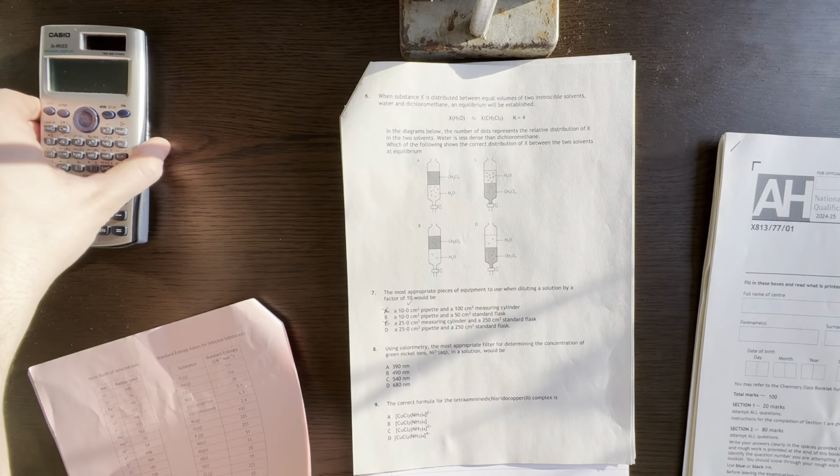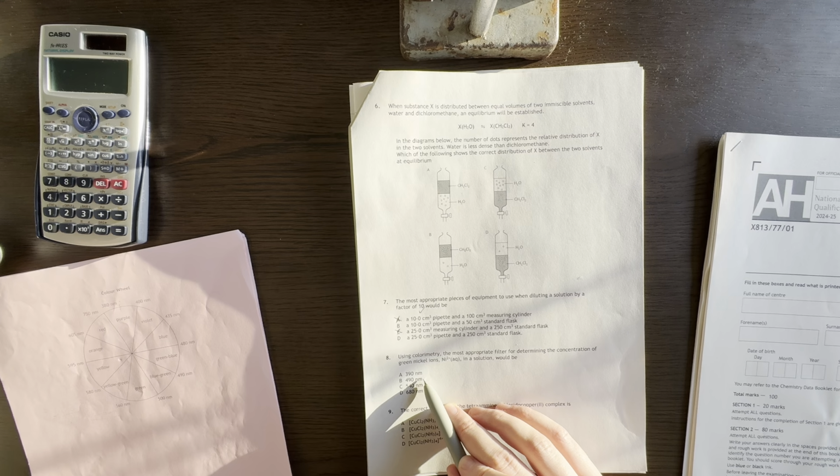So we're absorbing nickel, so we're looking for a green compound which will absorb the corresponding wavelength of probably somewhere here, which puts us between 380 and 400, so I would expect roughly 390 nanometers to be appropriate. And of the options that we're given, it looks like 390 is the appropriate answer. So for 8, I would be selecting answer A.